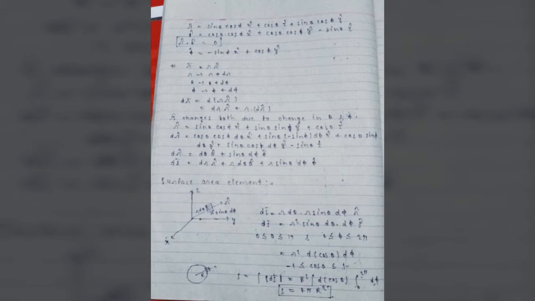Therefore, d r unit vector I can write as cos theta cos phi d theta x plus sine theta times minus sine phi d phi x, plus the second term cos theta sine phi d theta y plus sine theta cos phi d phi y, plus this change, which is minus sine theta d theta z.